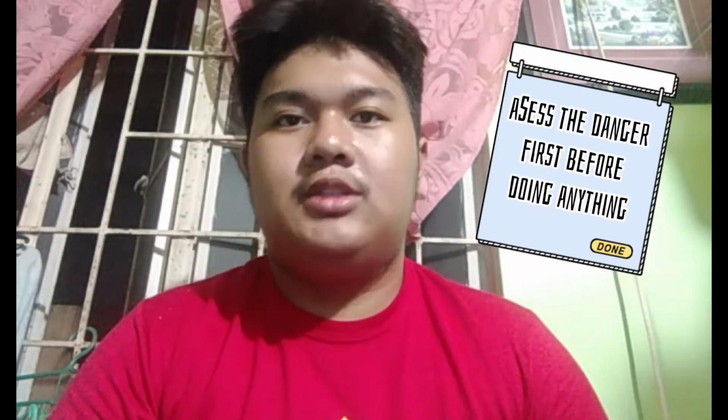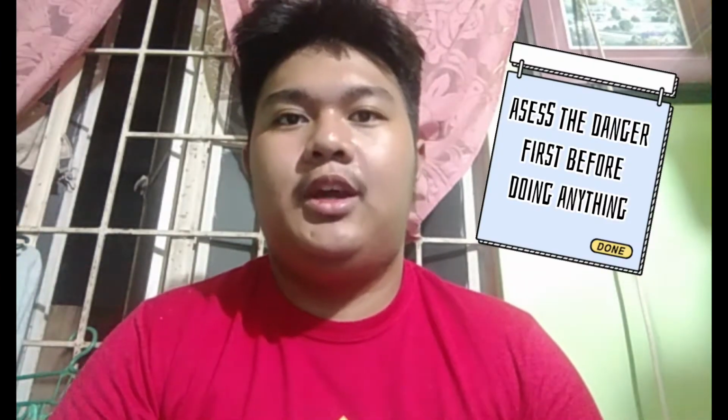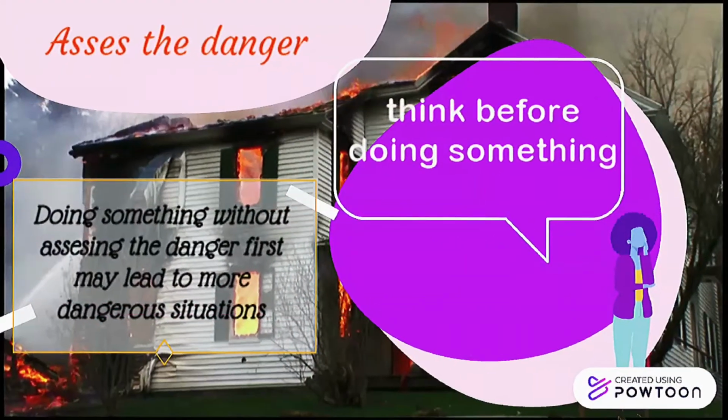There are many types of hazards. The first one is the fire hazard. Here are some steps to do in case you see or encounter a fire. First things first is to assess the degree of the danger before doing anything. Doing something or anything before assessing the danger may lead to a more dangerous situation.